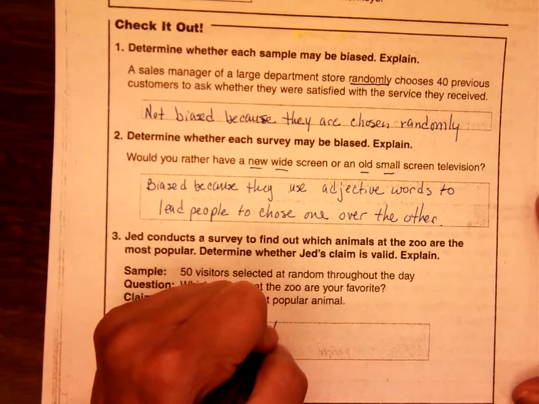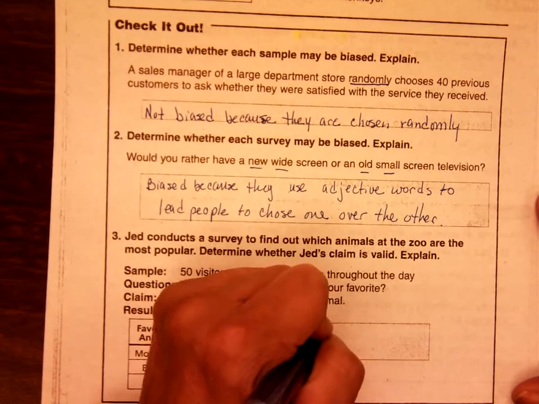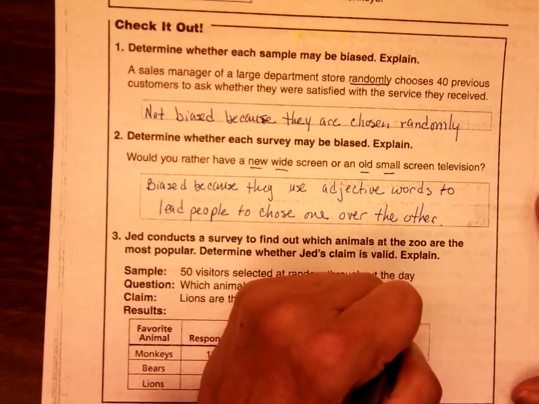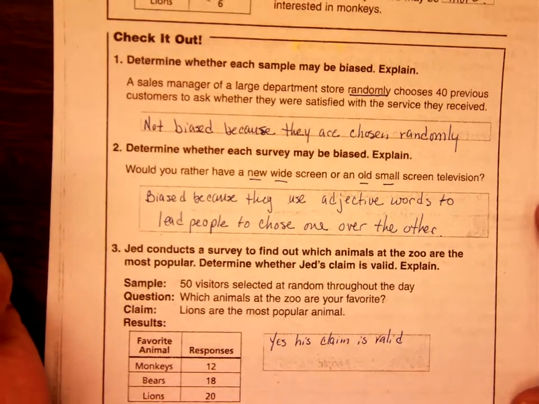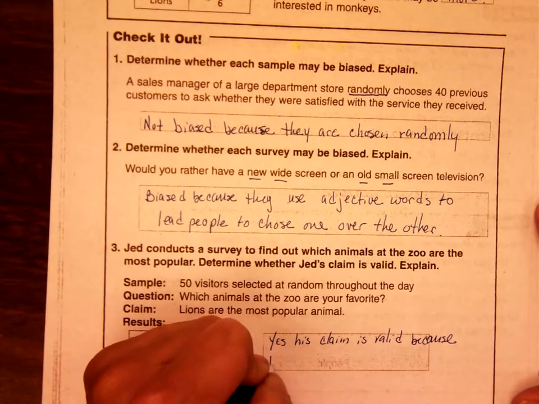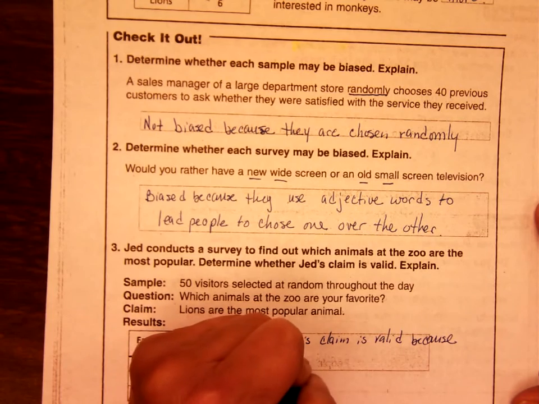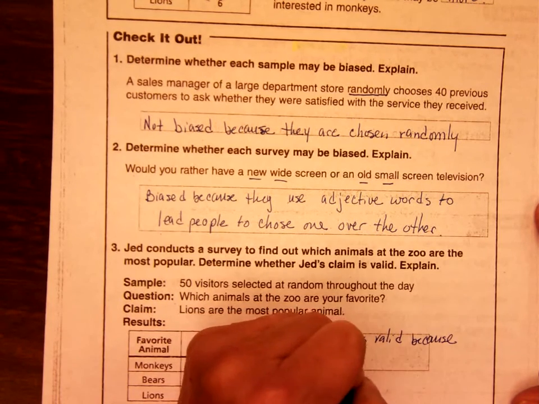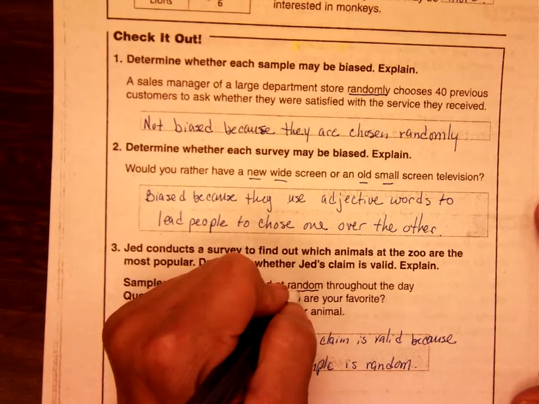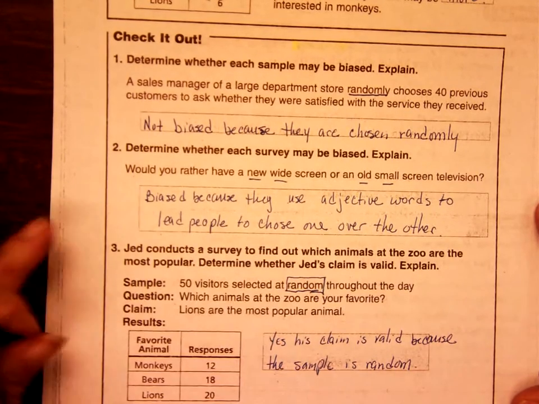Yes, his claim is valid because the sample is random. Here's your keyword right here: random, throughout the day.